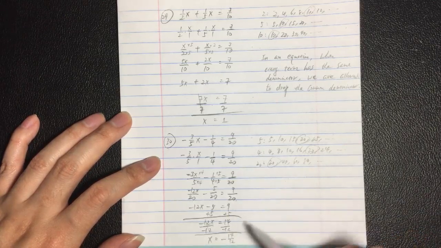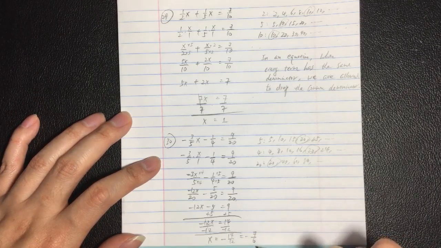Then reduce the fraction. 14 over 12, I can divide the top and the bottom by 2. I get negative 7 over 6.